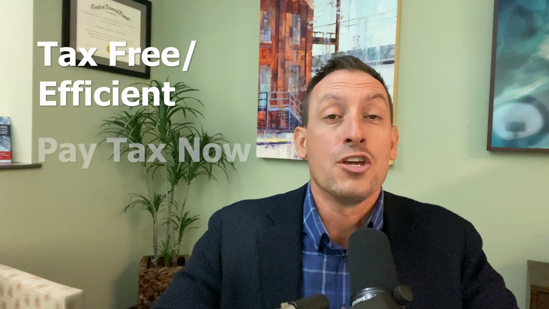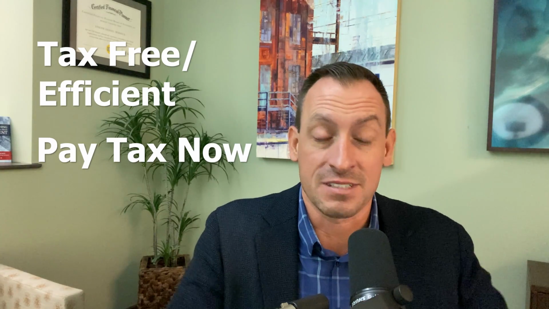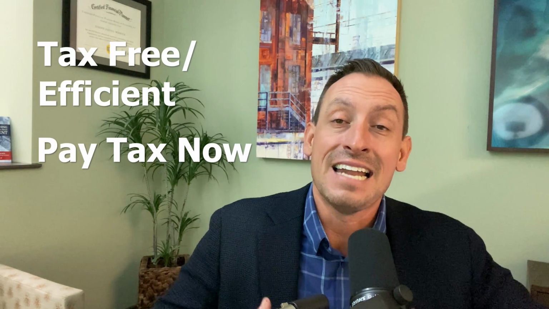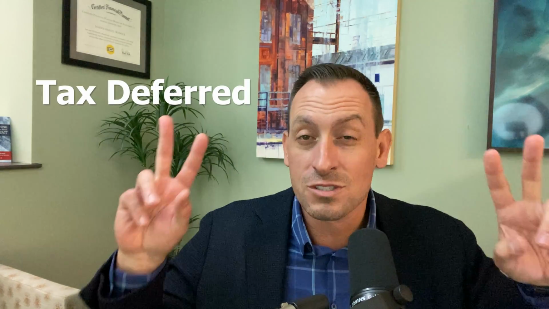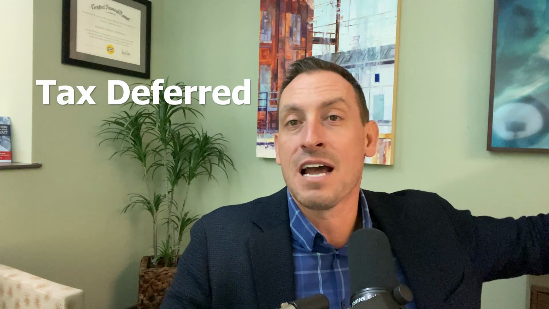The third is tax efficient or tax-free investments. These are investments that you pay the tax now. So you earn this money, you have it sitting in your checking or your savings account. You've already paid tax on it. Now you want to stick it into an investment. And as it grows, quote unquote, tax deferred. But then if you access it correctly, you never pay tax on that money again.